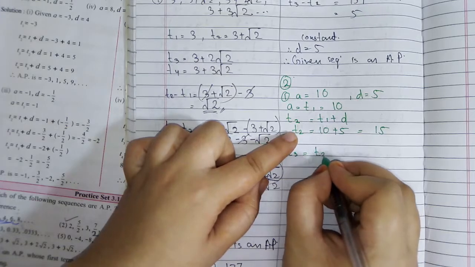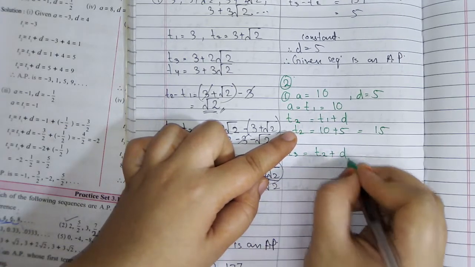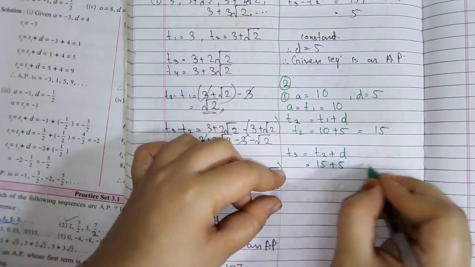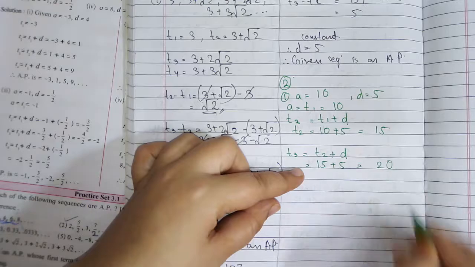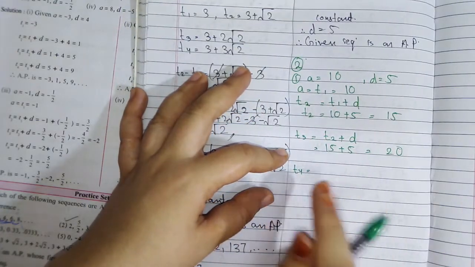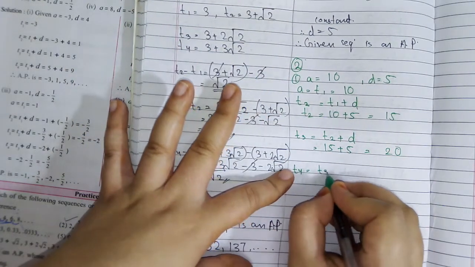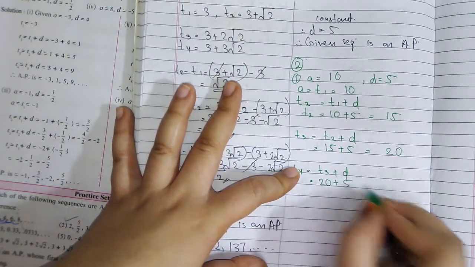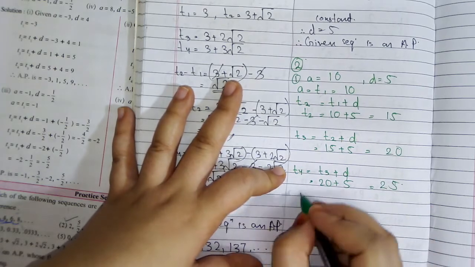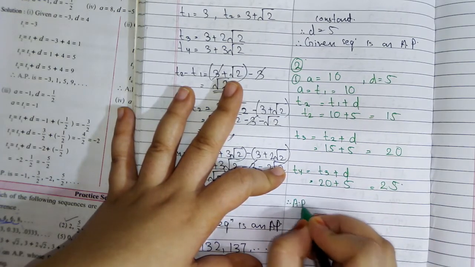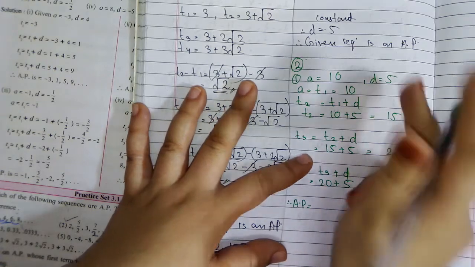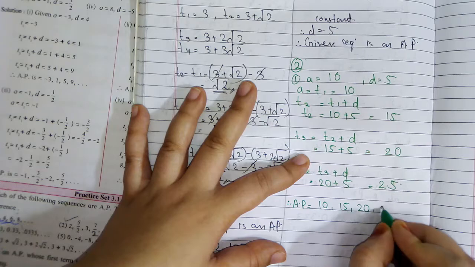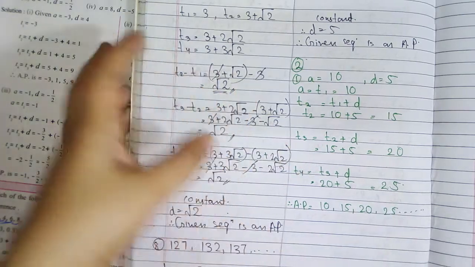We will do T2 plus D. Now T2 is 5. So T3 is 20. And T4, we have to find the fourth term. Okay, so it will be T3 plus D, that is 20 plus the common difference. Therefore A is equal to: first term is 10, second term is 15, third term is 20, 25, and so on.